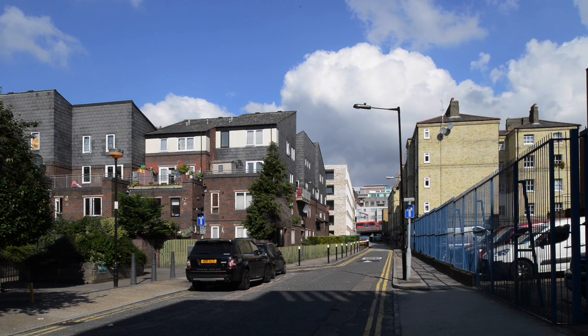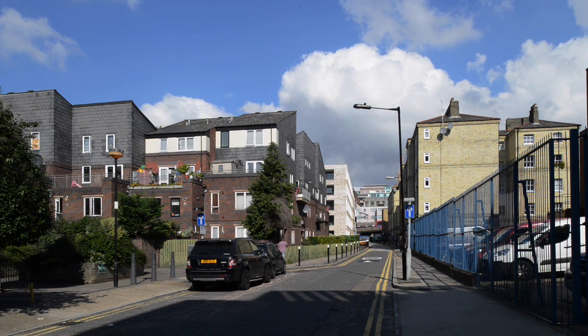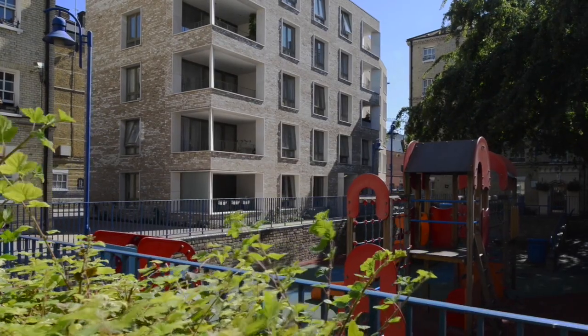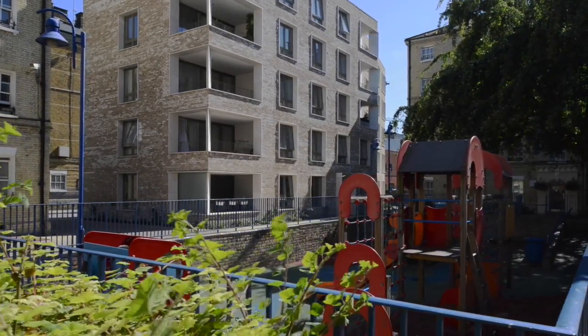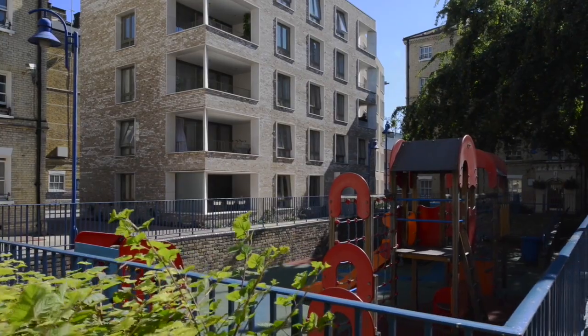This would have been built much more densely when it was originally constructed. The railings which you can see behind me were once a building block, which would have meant that the spaces between the buildings were then much smaller.